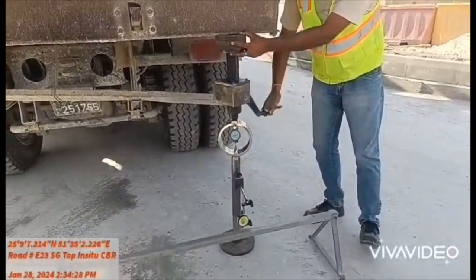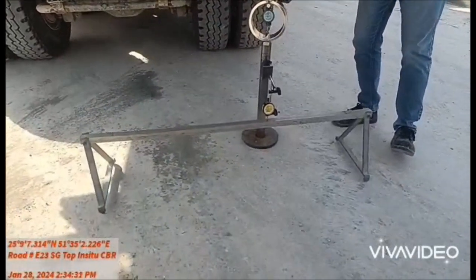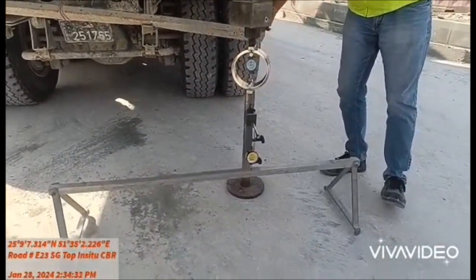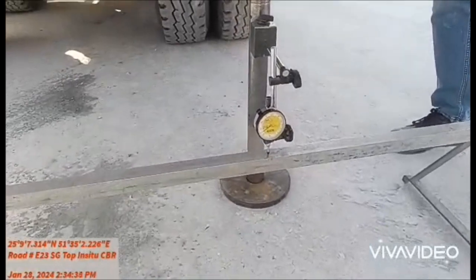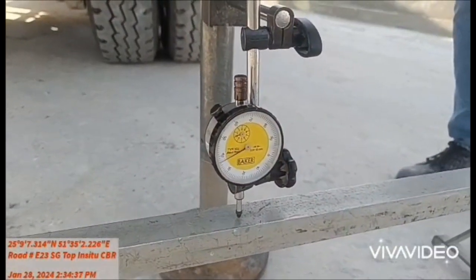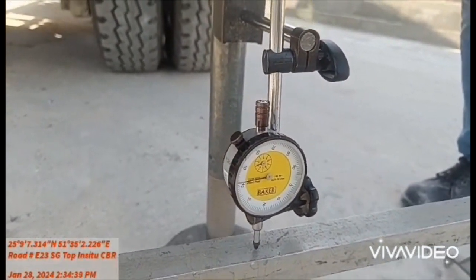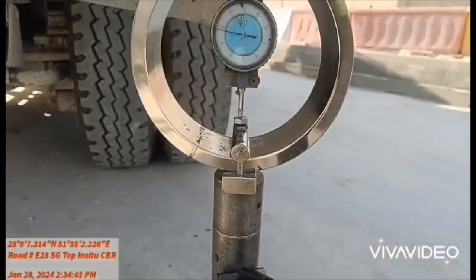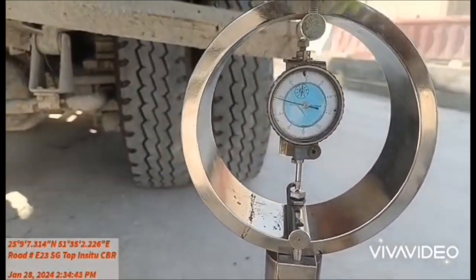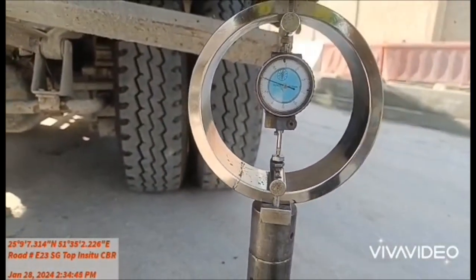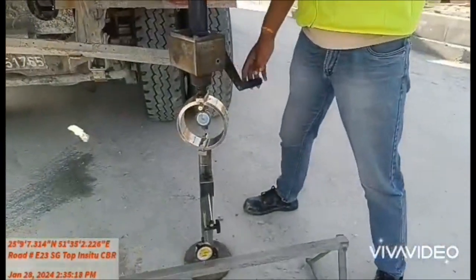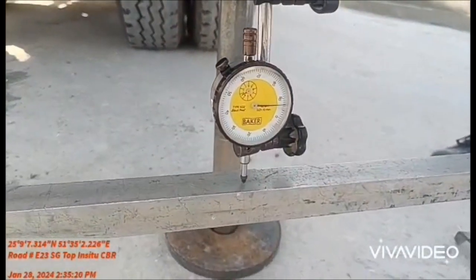The compaction test, the evenness and the CBR should be conducted on top of the subgrade, because this is the requirement as per the Qatar construction specification. The ability test we already conducted before, once the subgrade was final, and these two tests we conducted later after the curbstone installation.